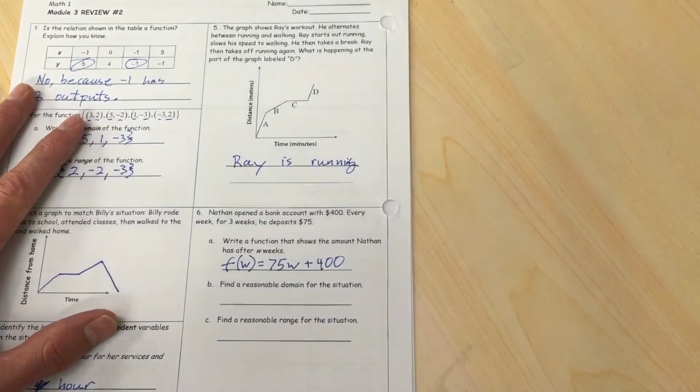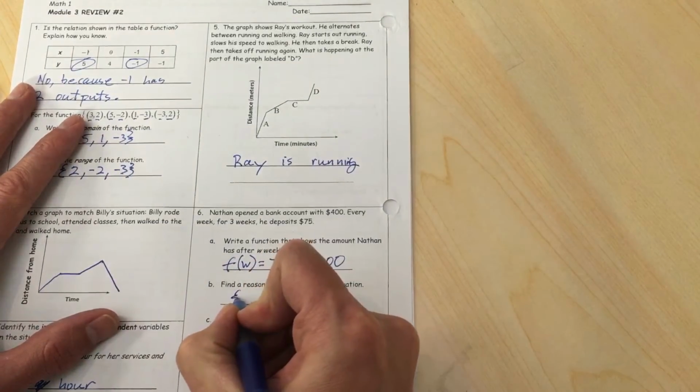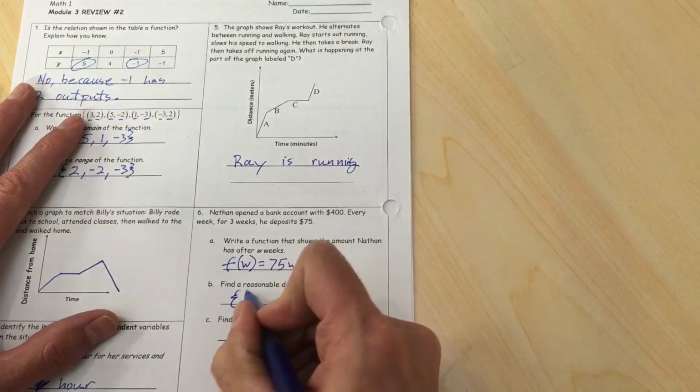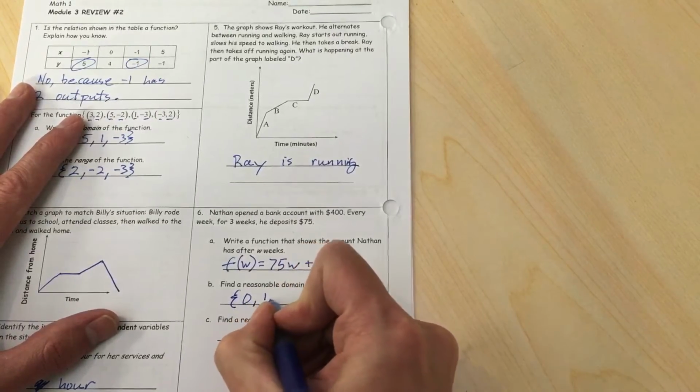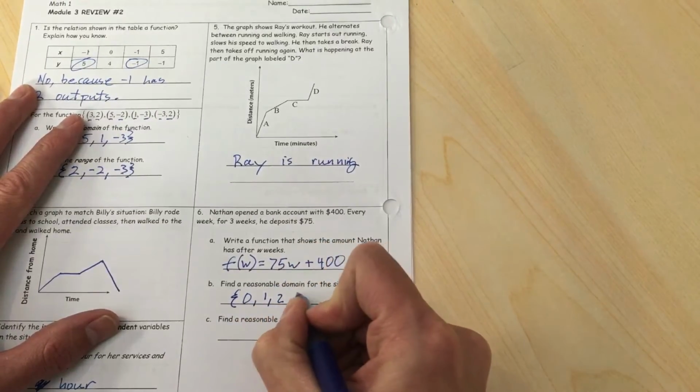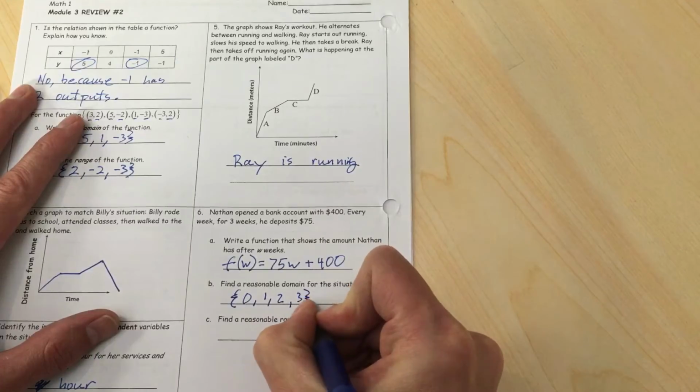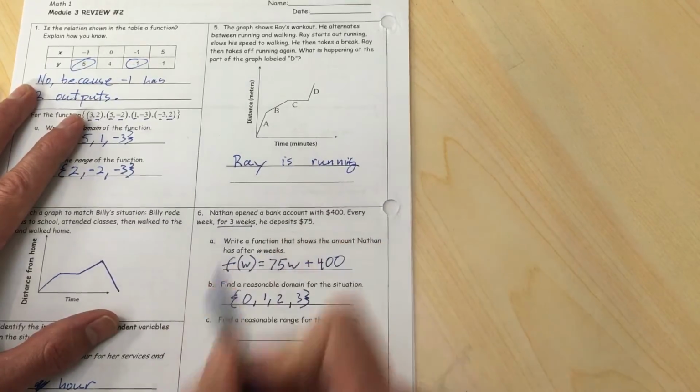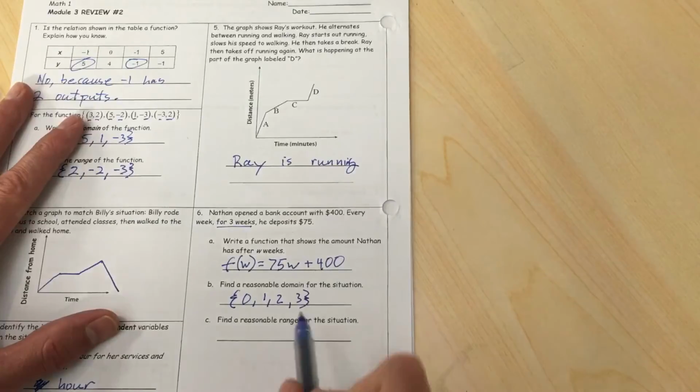Find a reasonable domain for the situation. Well, a reasonable domain would be 0, 1, 2, and 3. Because he's depositing for 3 weeks. Only 3 weeks. There's 0 week, 1 week, 2 week, 3 week.